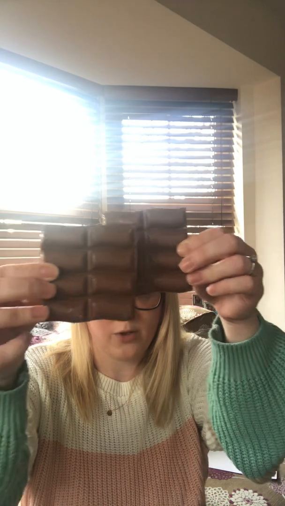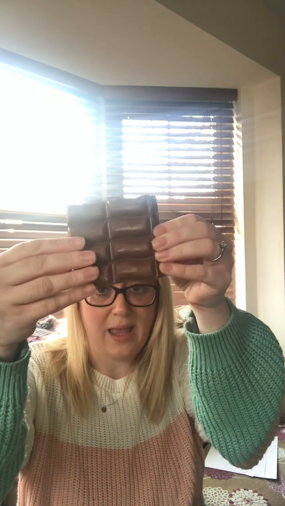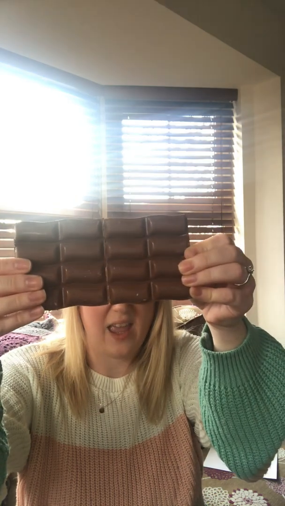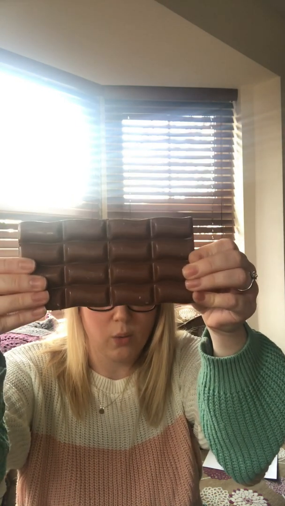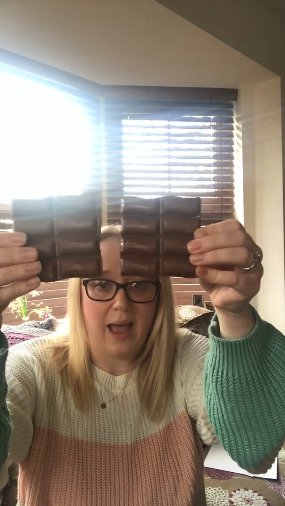There's my two equal parts. If I gave you this part and I kept this part, we would have exactly the same amount of chocolate. If I stuck it back together again, we have one whole bar of chocolate. So two halves make a whole, and they are equal in size.